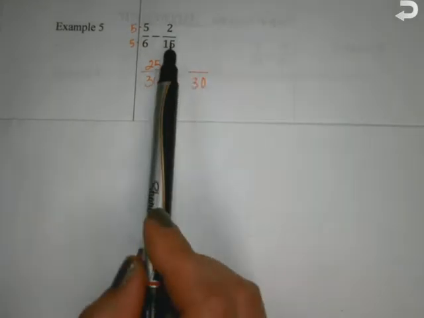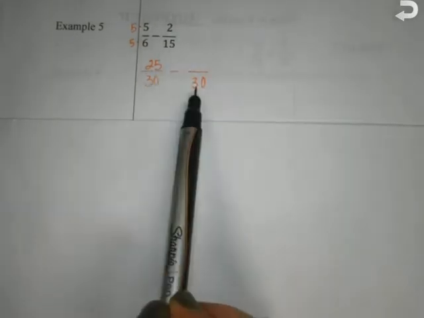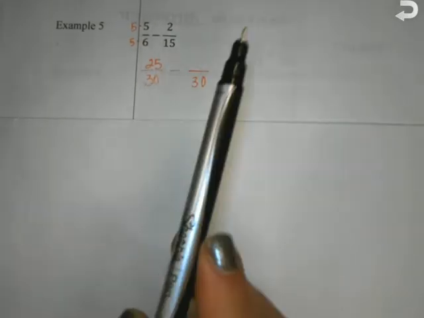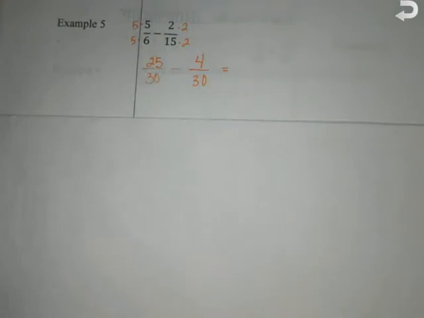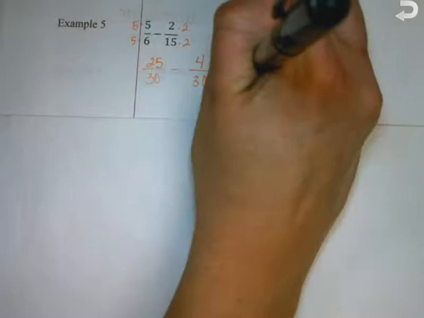Okay, so that is 2 times 2, which gives me? 4. So what is my next step? Rolene, what's my next step? Subtract 25 and 4, so that gives me 21 over 30. And I'm done. Yes? No. Does it reduce?